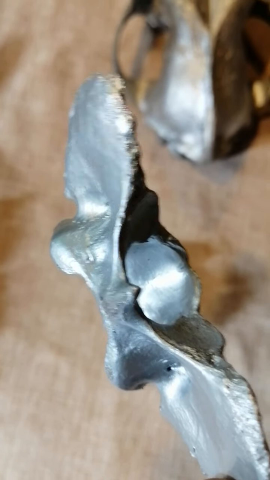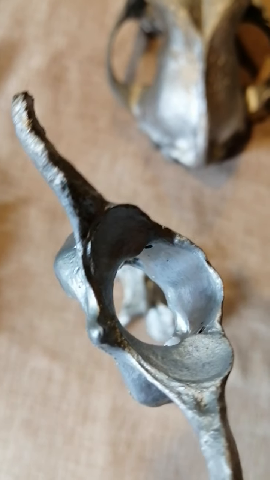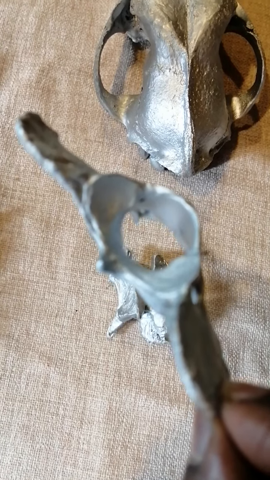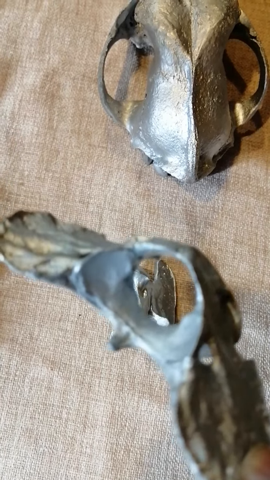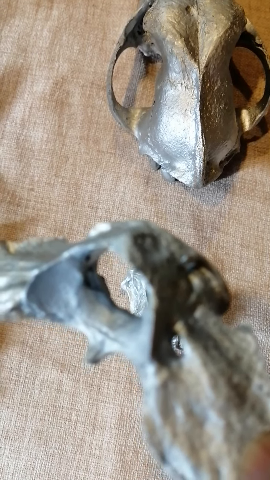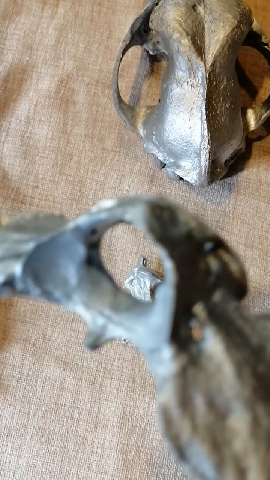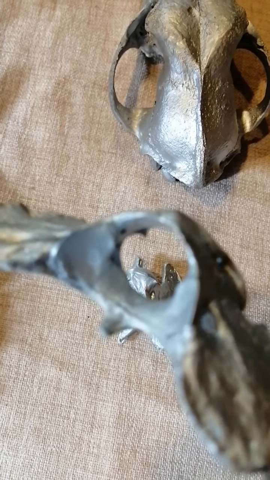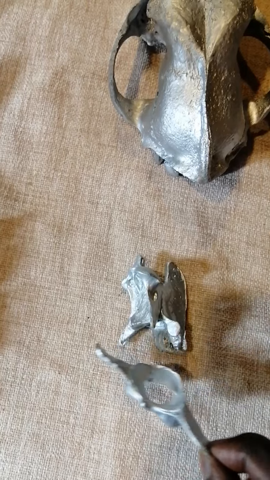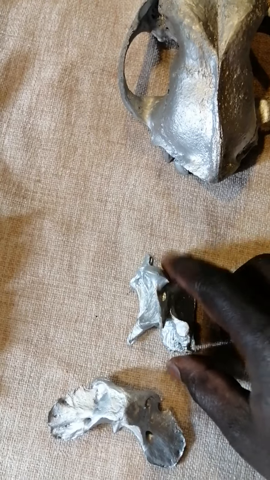The neural spine. Then I also want you to identify the articular facets. And then after seeing the articular facets, I also want you to identify the vertebro-arterial canals. The vertebro-arterial canals.